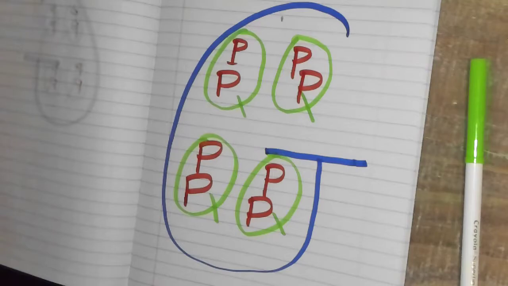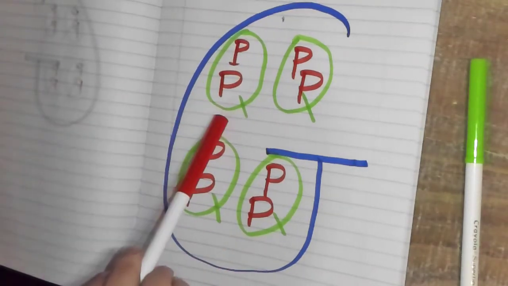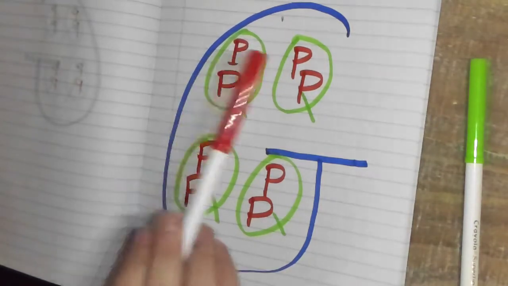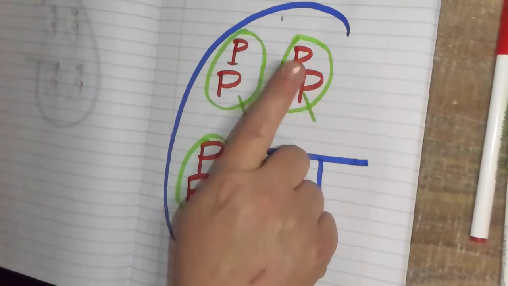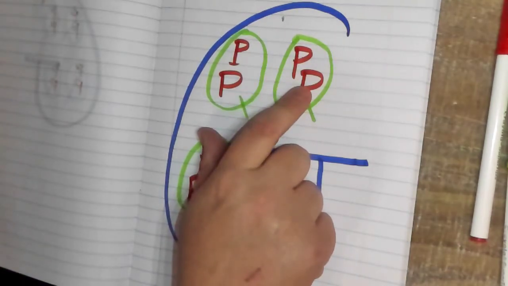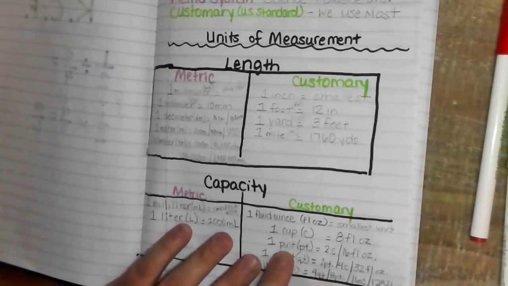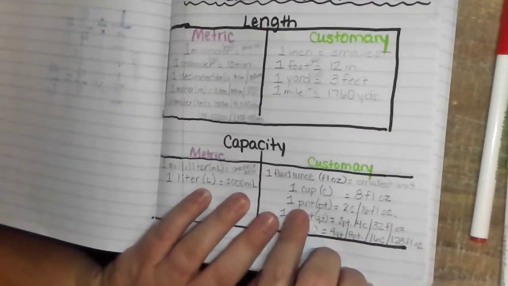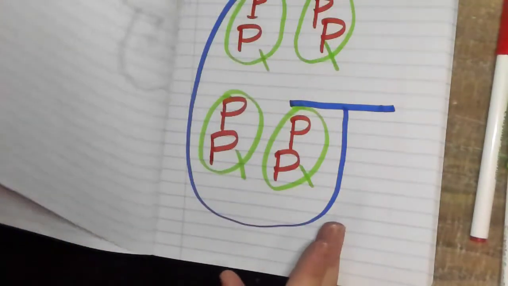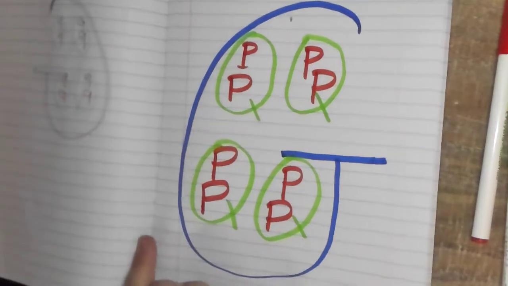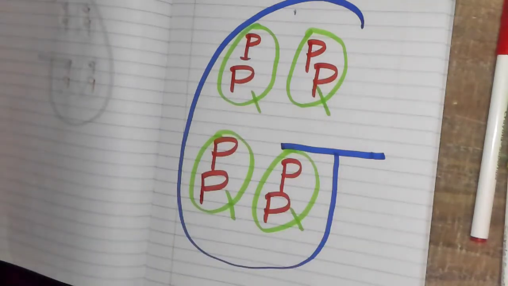Well, that's great. We know how to make a gallon, and we know that we need 4 quarts, and that to make a quart, we need 2 pints. But how do we make a pint? What do we need to make a pint? Well, that's when we go back to our conversion table and look. To make 1 pint, we need 2 cups.